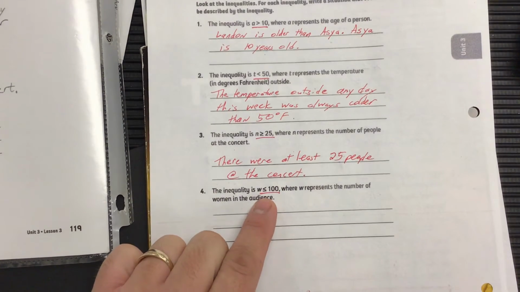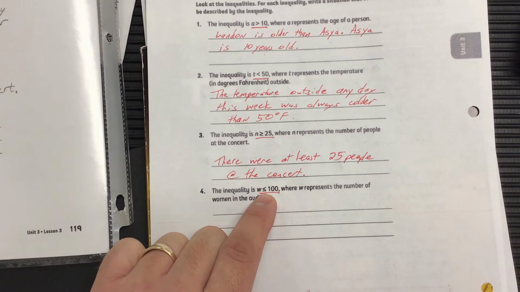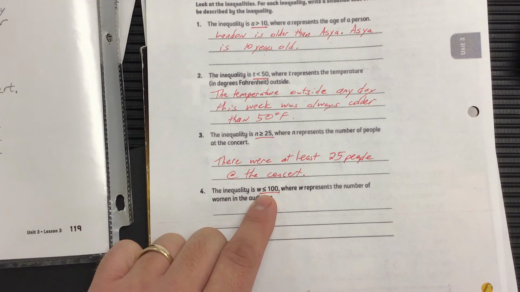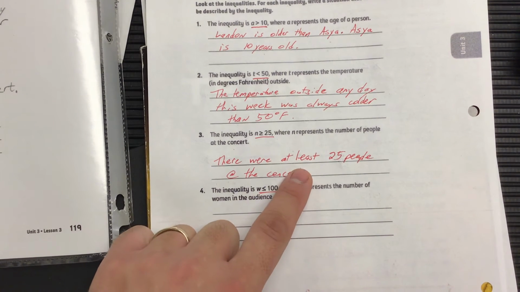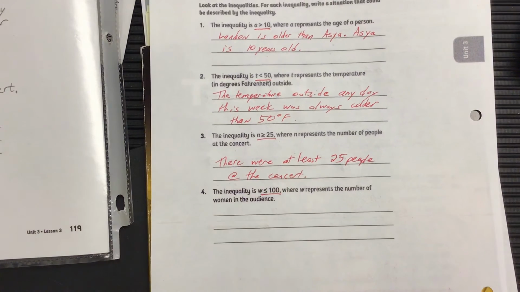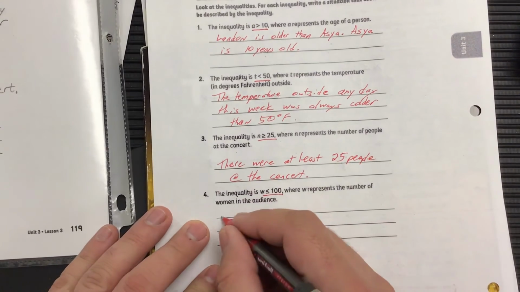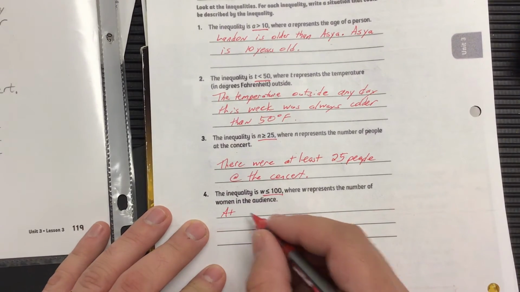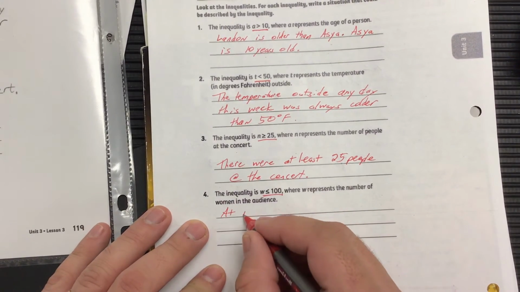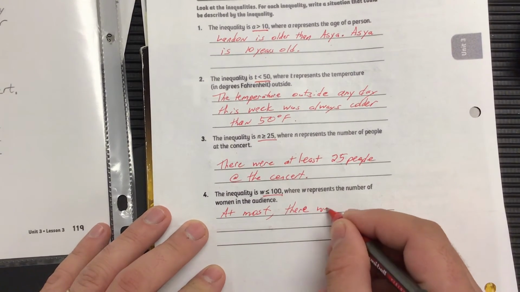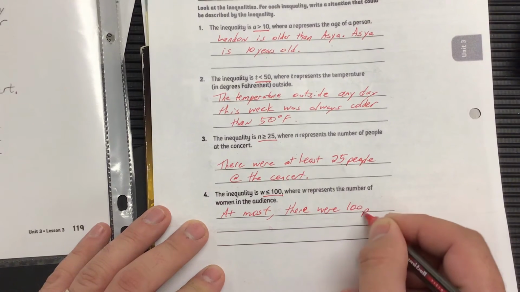Okay, now here's the opposite symbol. So instead of saying at least, I'm going to say what? What's the opposite of at least? Less than. Yeah, that is less than or equal to, but instead of saying at least, I'm going to say at... What's the opposite of least? At most. Yes, absolutely, at most. At most, there were 100 people.